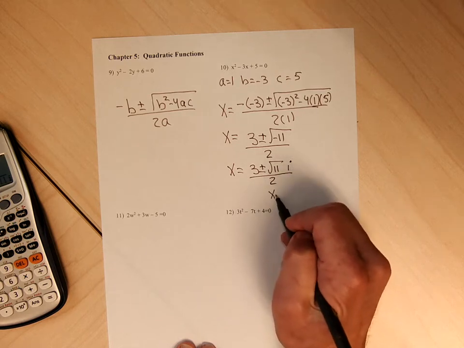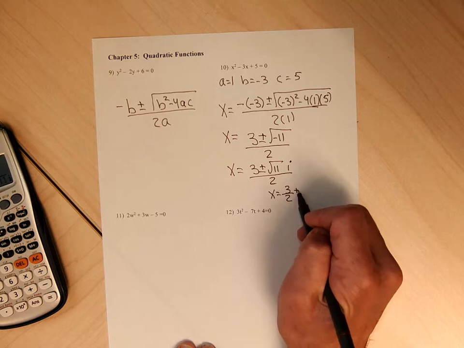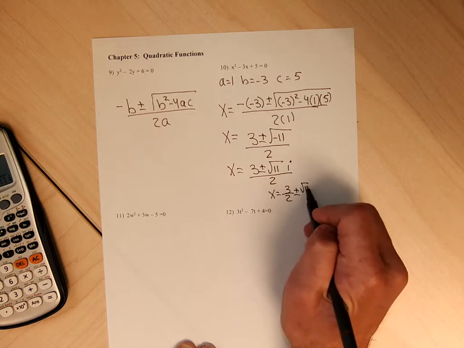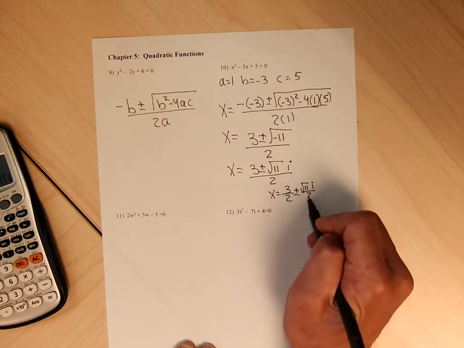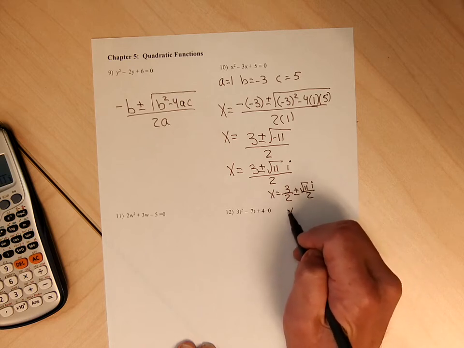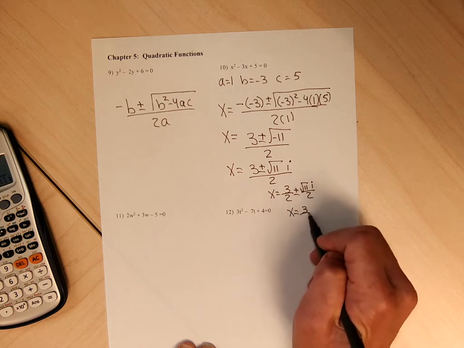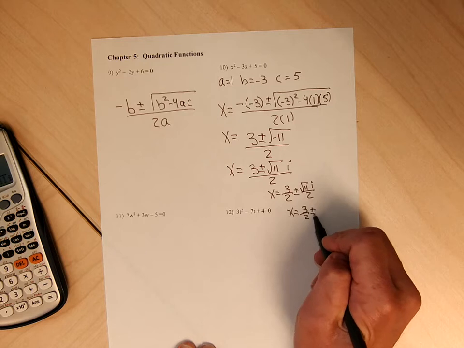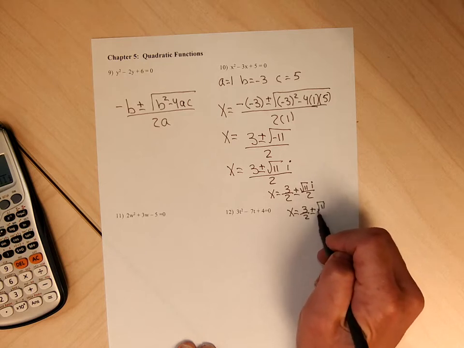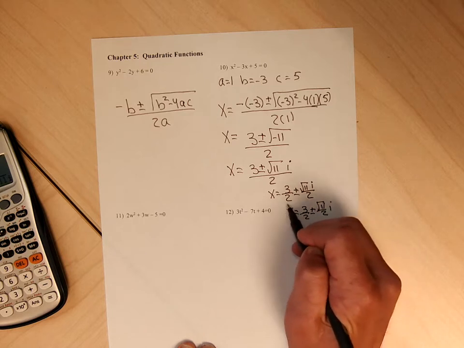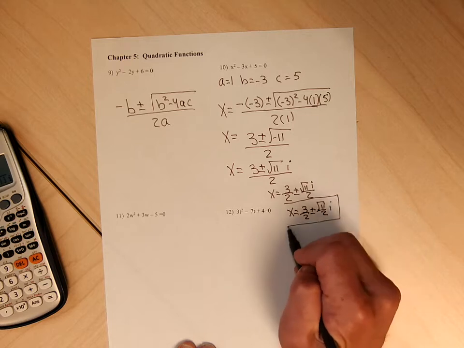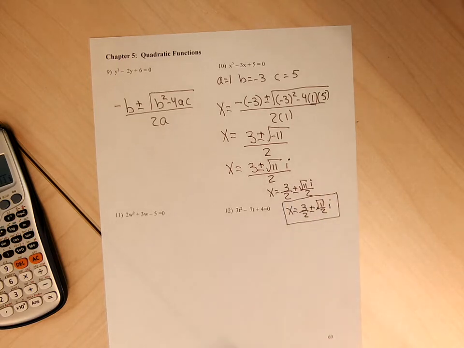Usually, if the answer has an i, make the two fractions that are implied by the numerator, and I drag the i and write it to the right of the fraction. So that would probably be a best answer for number 10.